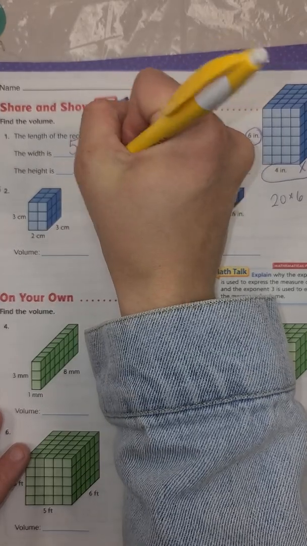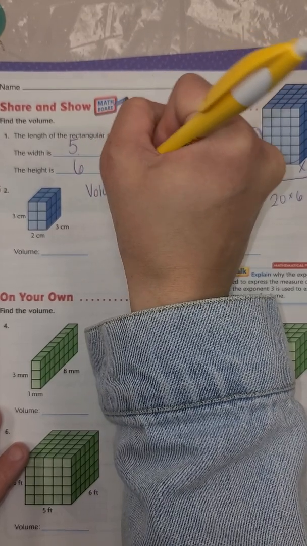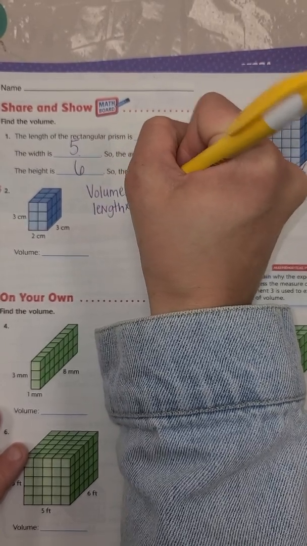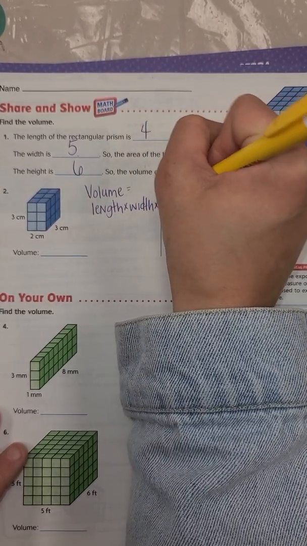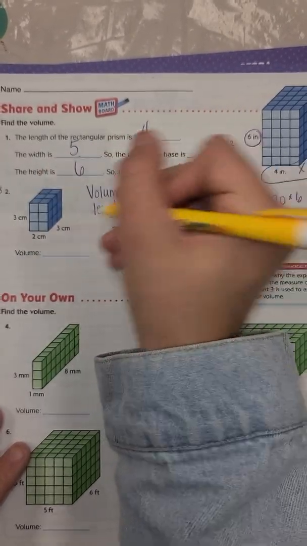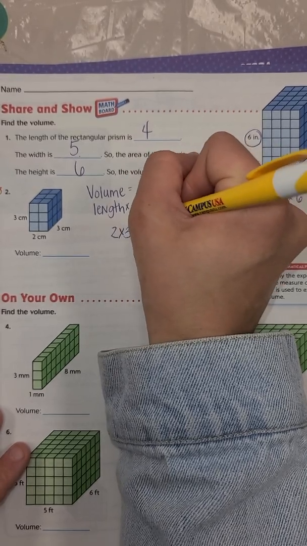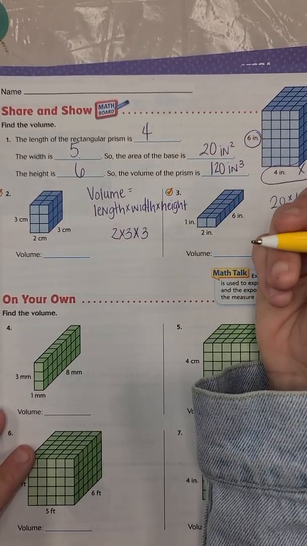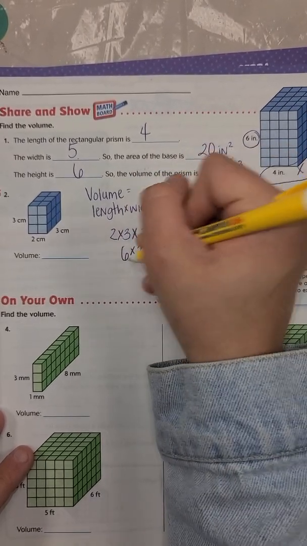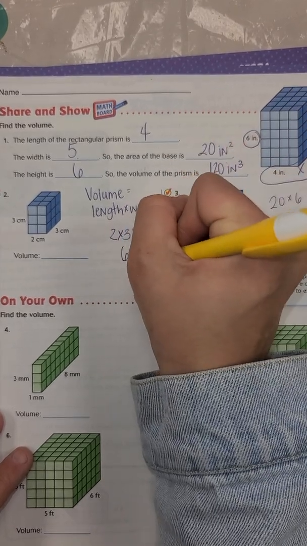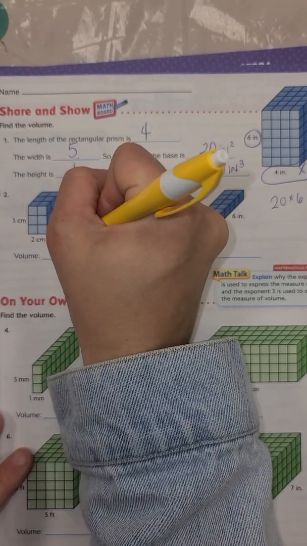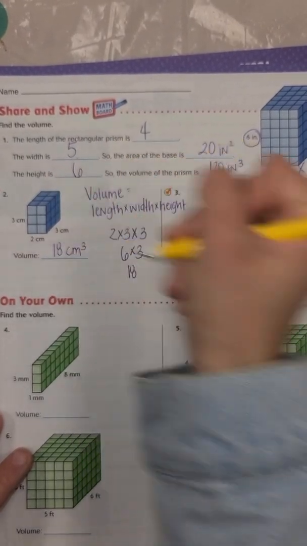So with this one, I'm going to write volume, and I want you to write this down, equals length times width times height. It's okay if it goes over a little bit. So now my length is 2, my width is 3, my height is 3. So I'm going to do 2 times 3 is 6. Bring down my times 3. Now 6 times 3 is 18. So now my volume would be 18 centimeters cubed.